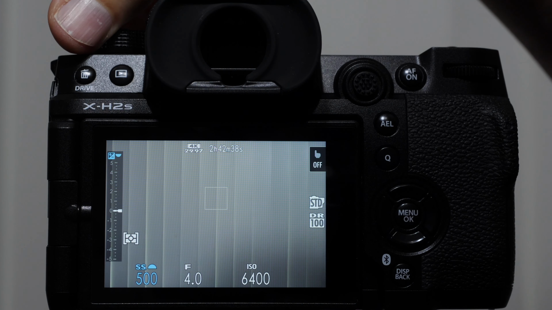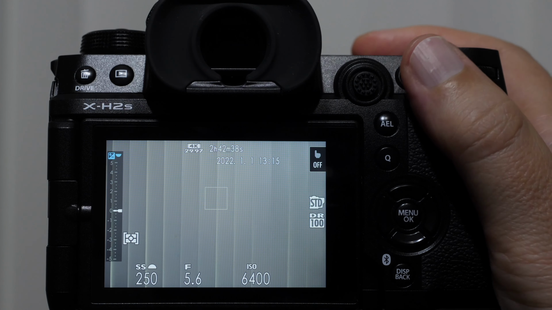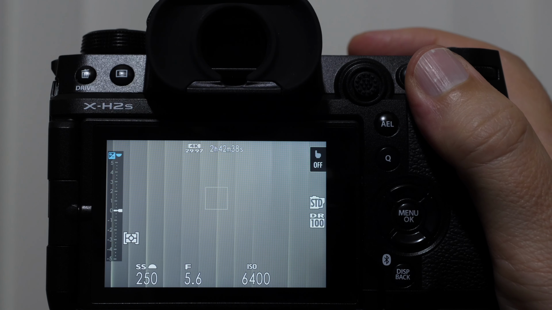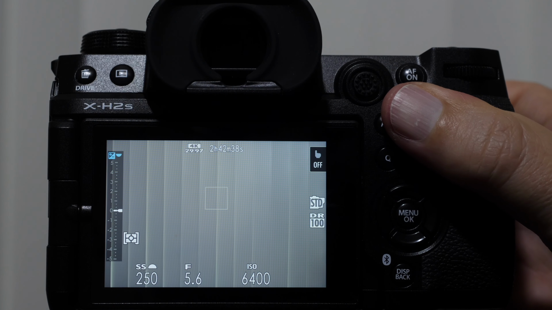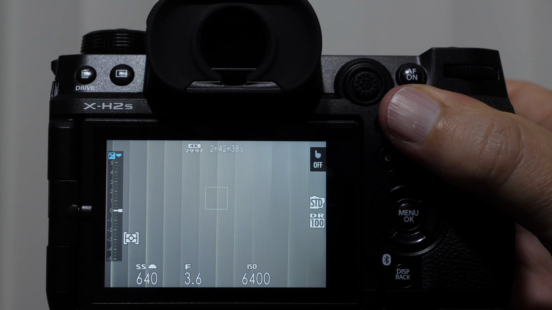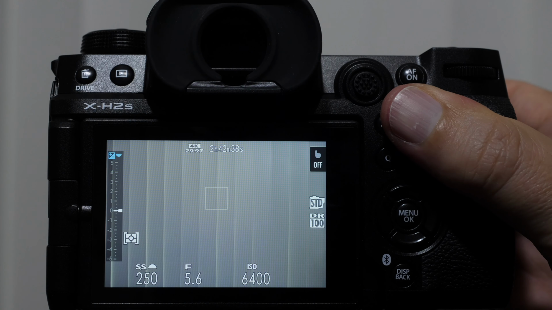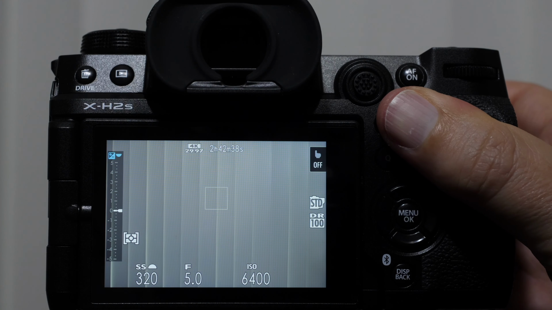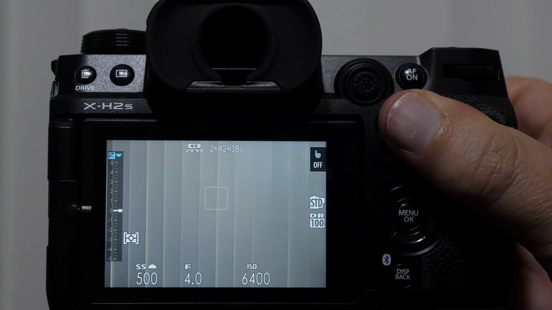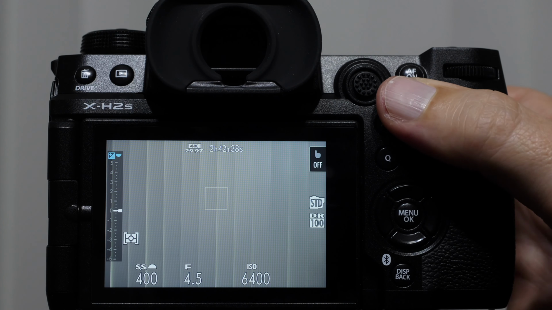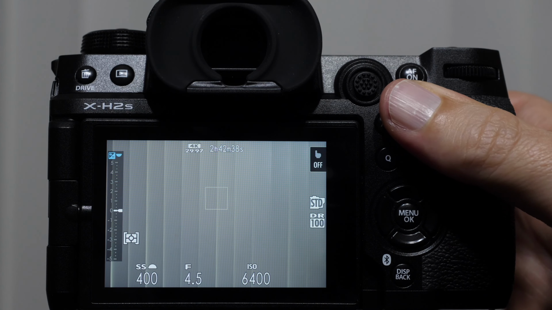Let's turn the dial to the P mode. P is a little different. It's a little wacky because the camera is going to give us different settings and different combinations. You can think of it as shutter priority, but there's a little bit more going on here and it's a little bit easier to use. It's sort of like taking the training wheels off a little bit.